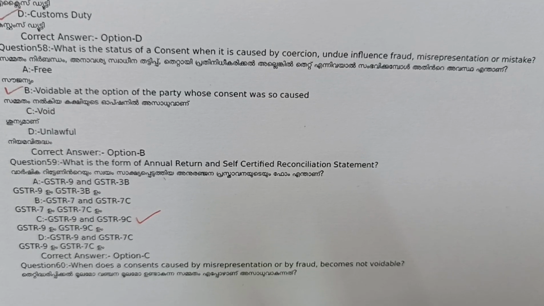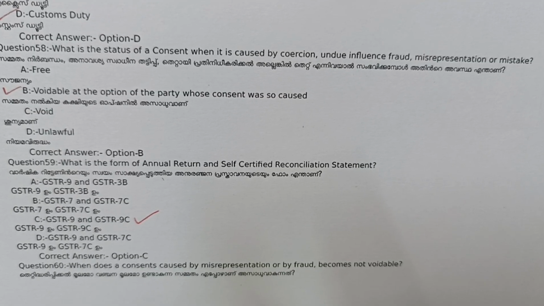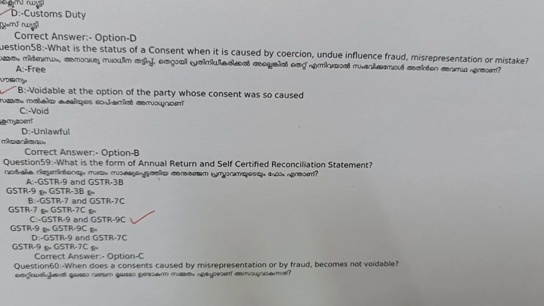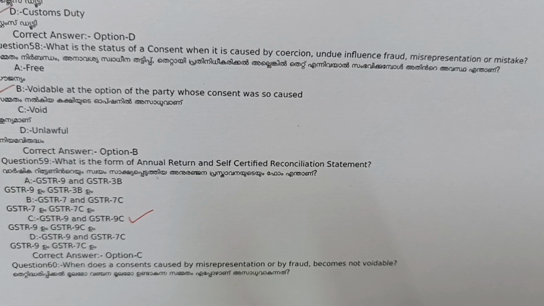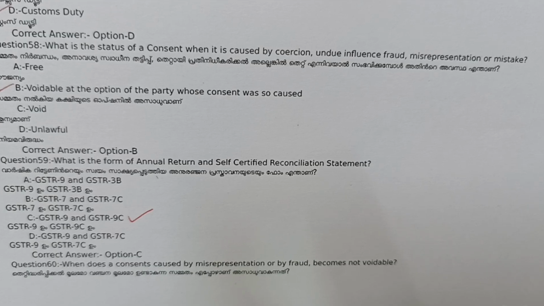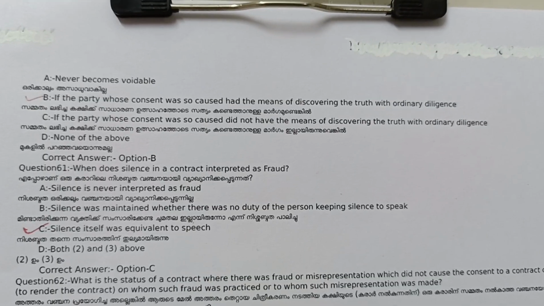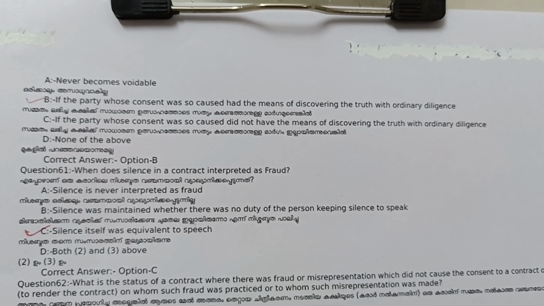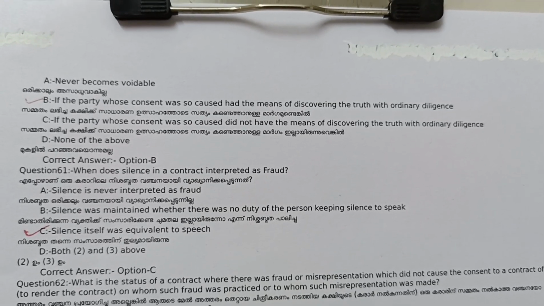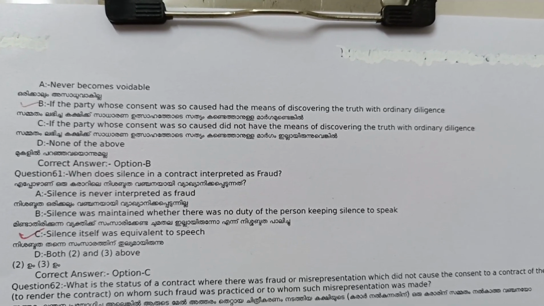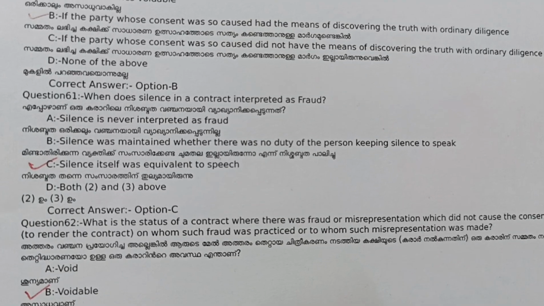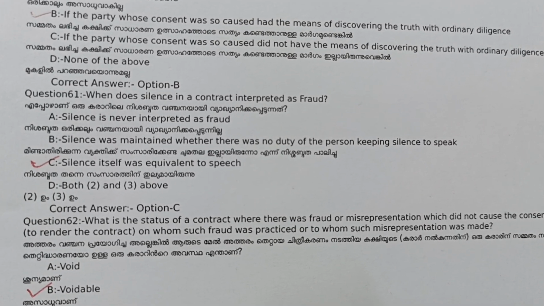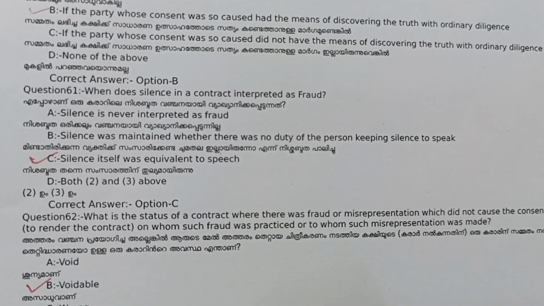Question number 60. When does a consent caused by misrepresentation or by fraud become not voidable? Answer B, if the party whose consent was so caused had the means of discovering the truth with ordinary diligence. Question number 61. When is silence in a contract interpreted as fraud?